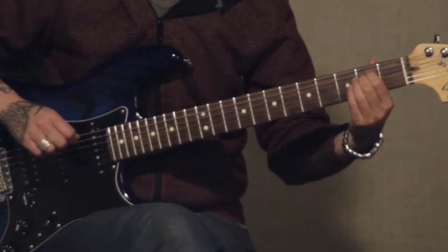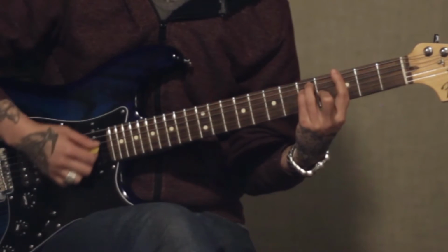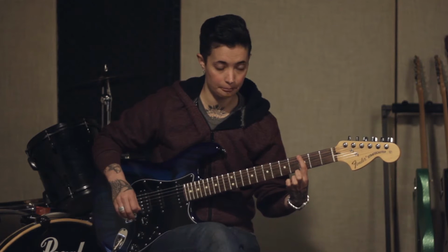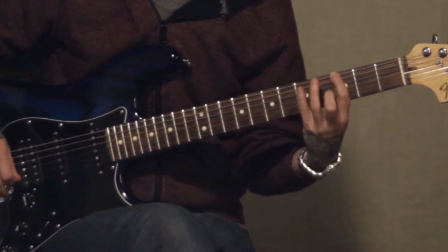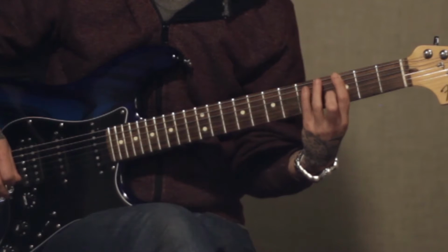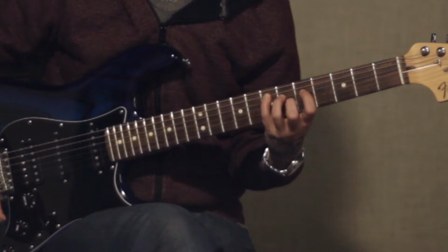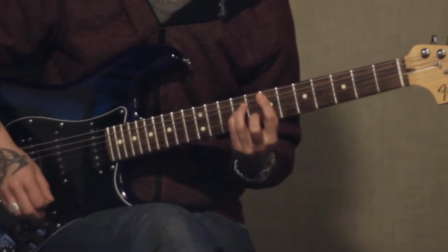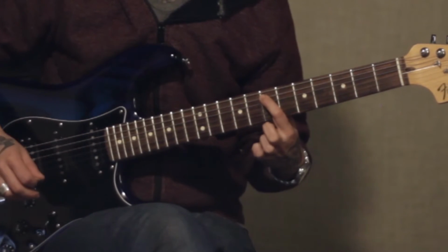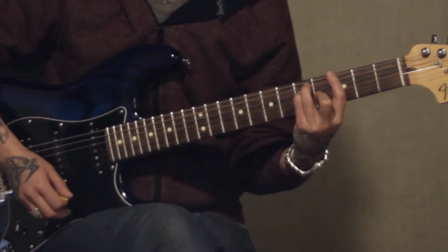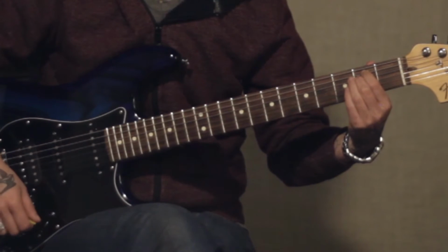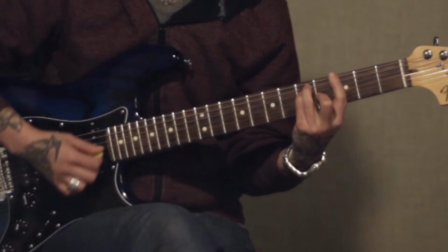So you've got the root here. Now, another way that you can look at it is you're going to go up. So we have G. Now go down a string and go 2 whole steps. And that's your sixth degree. Same thing, it's just E minor, but you have your E minor up here versus your E minor down here.